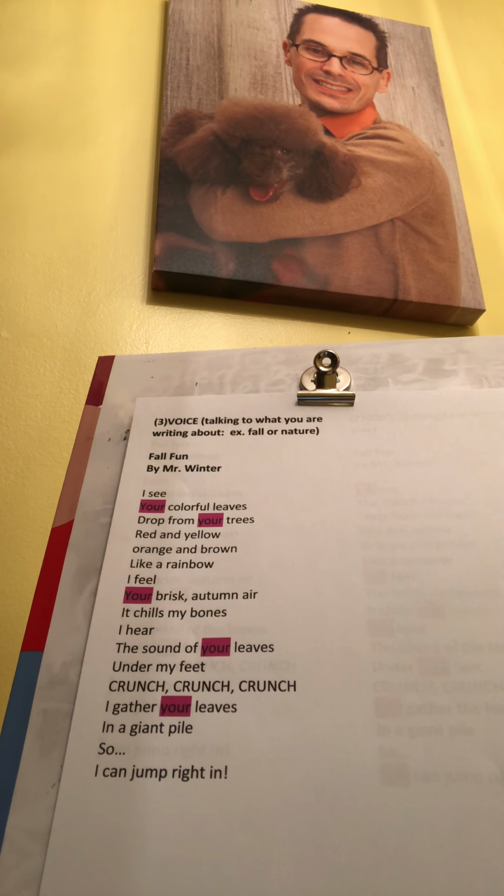I see your colorful leaves drop from your trees, red and yellow, orange and brown like a rainbow. I feel your brisk autumn air. It chills my bones. I hear the sound of your leaves under my feet. Crunch, crunch, crunch. I gather your leaves in a giant pile so I can jump right in. It's like you're talking to fall or you're talking to Mother Nature.